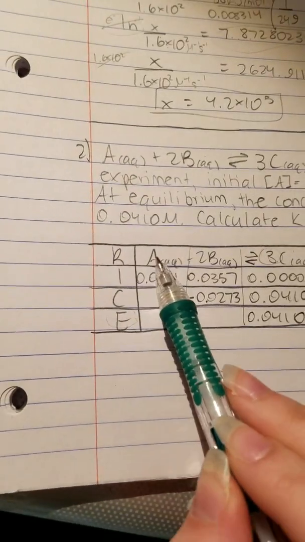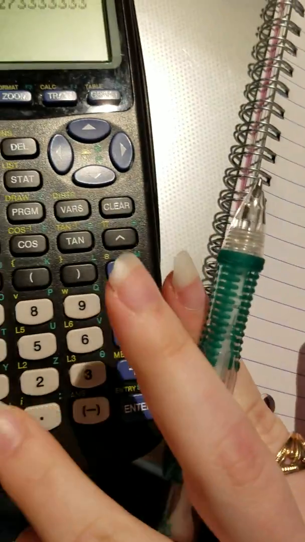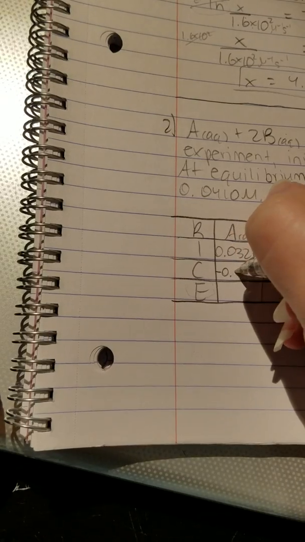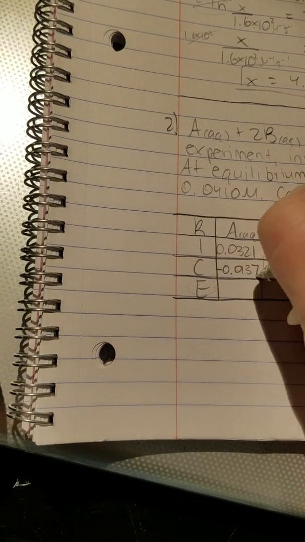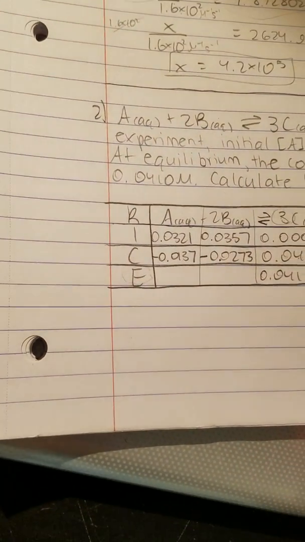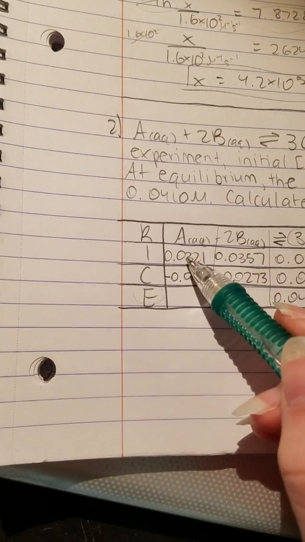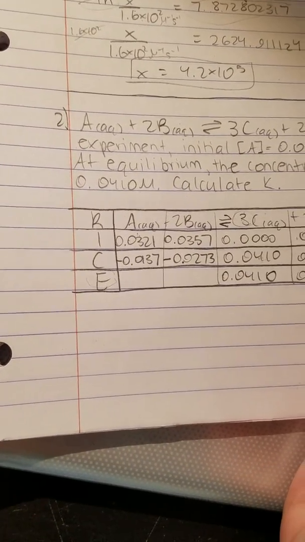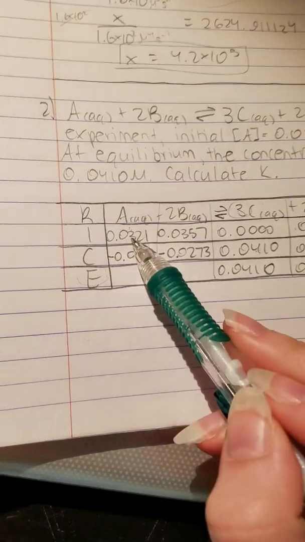And to get A, there is no coefficient, so we could just do 0.041 divided by 3 to get it by itself, and it's going to be negative 0.0137, and it's negative again because it's a reactant. So then here we can pretty easily calculate the equilibrium.